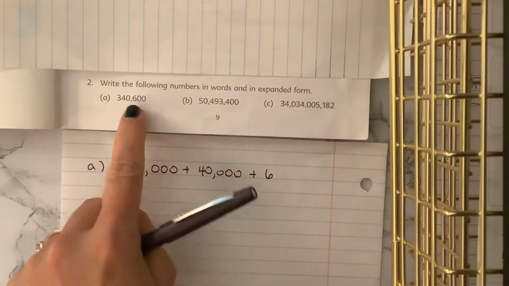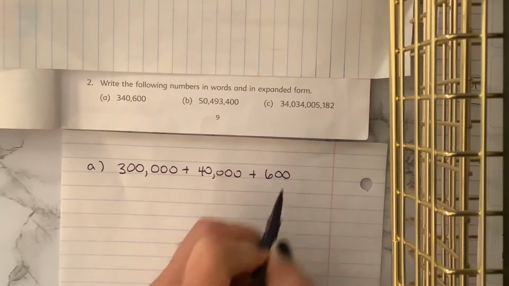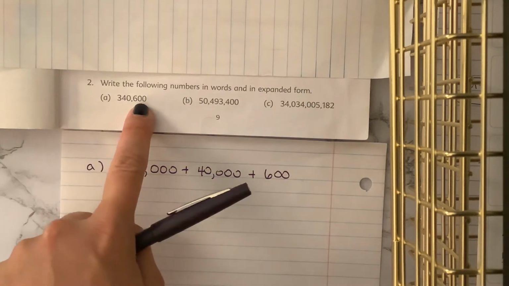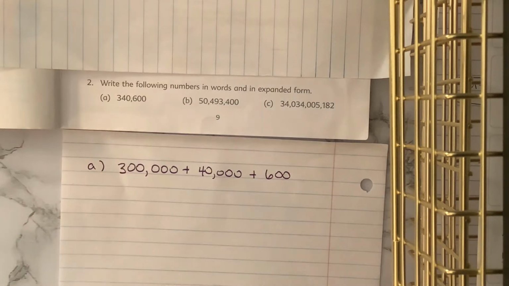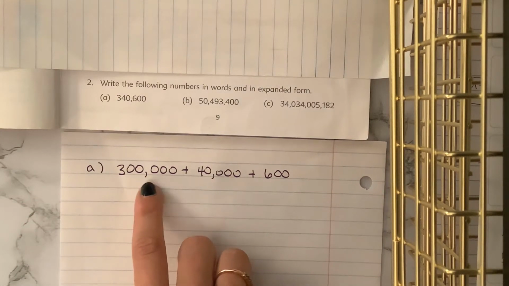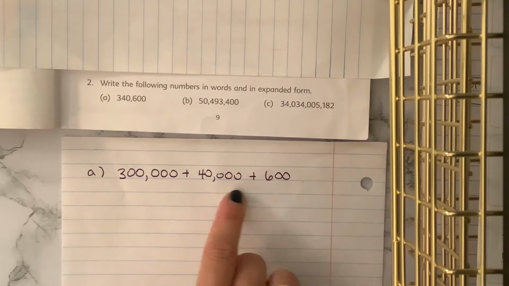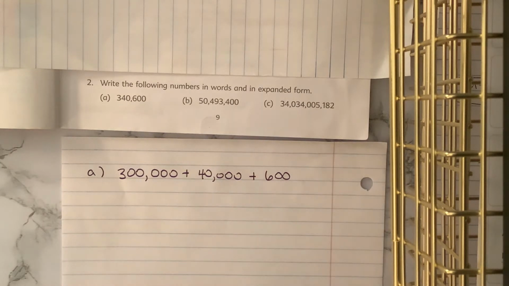So we write a 6, and then after that, 2 zeros. And you'll notice that there are no more non-zero digits in this problem. So if we're writing expanded form, we'd write 300,000 plus 40,000 plus 600. So this would be our expanded form.